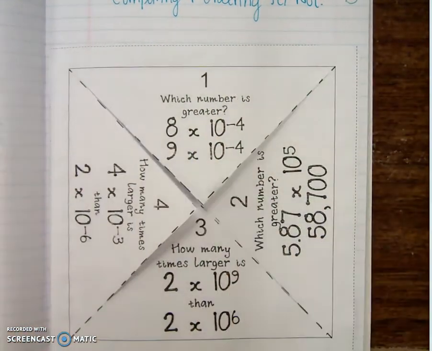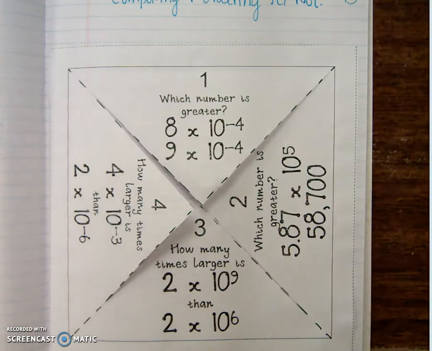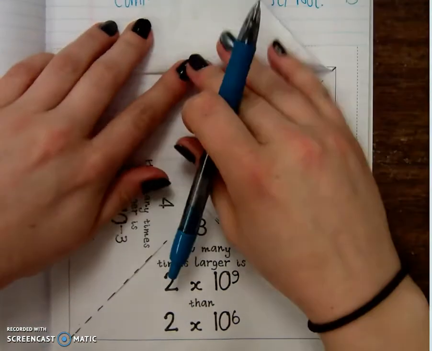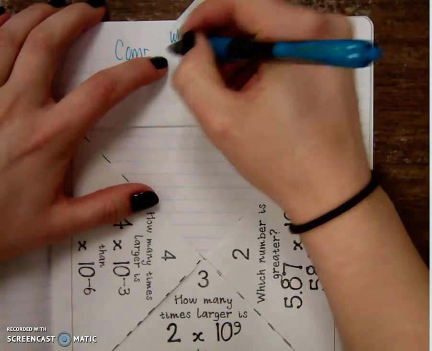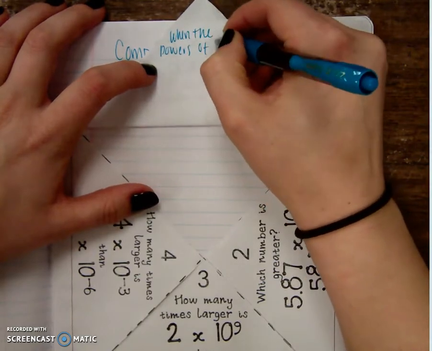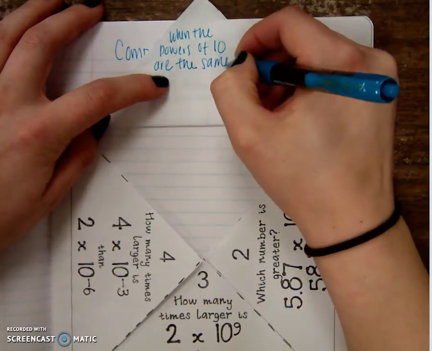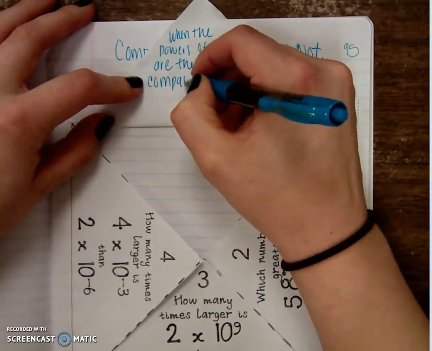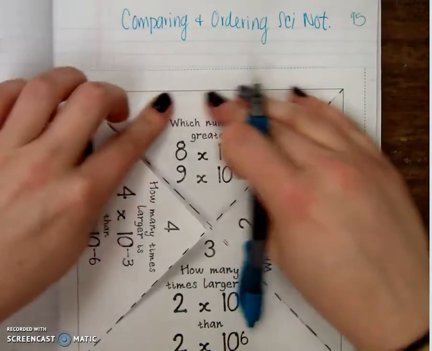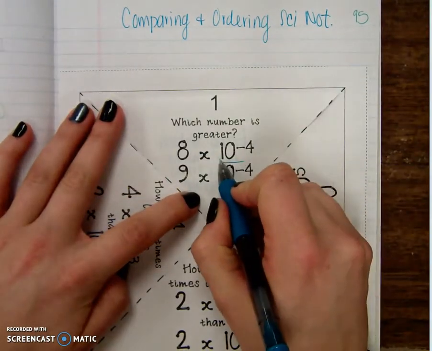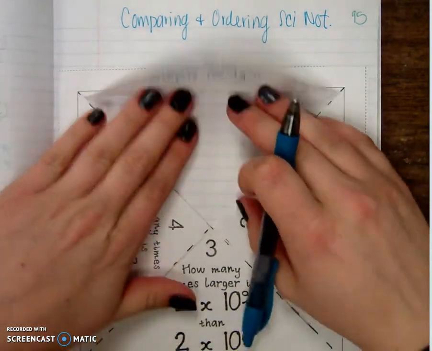Which number is greater? So here I'm comparing my numbers. Okay, well, the first thing that we're going to want to look at, okay, so on the inside flap: when the powers of 10 are the same, compare the digits. Okay, so the powers of 10 are this 10 to the -4th and the 10 to the -4th. They are the same. Okay, so then let's look here.